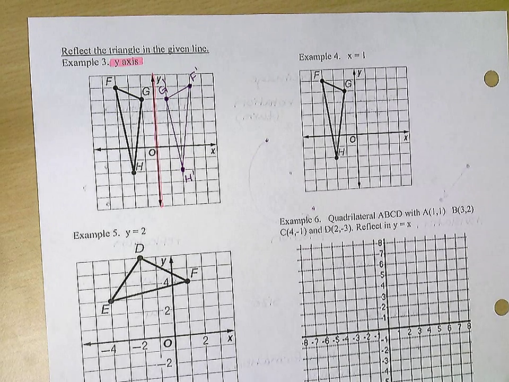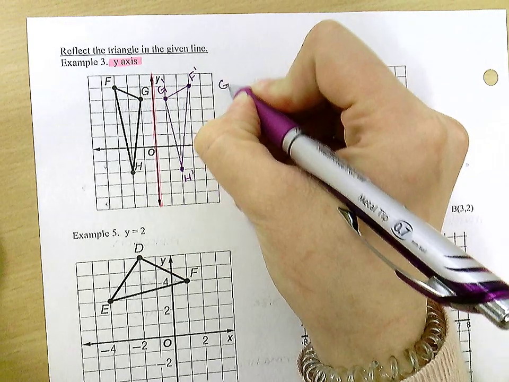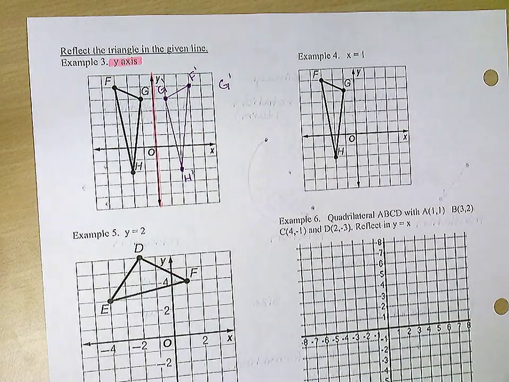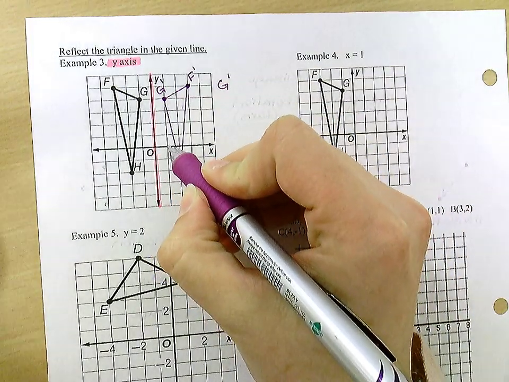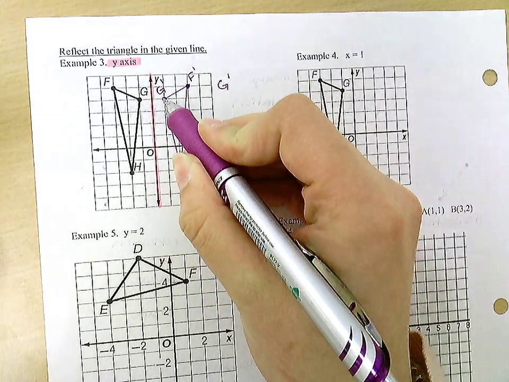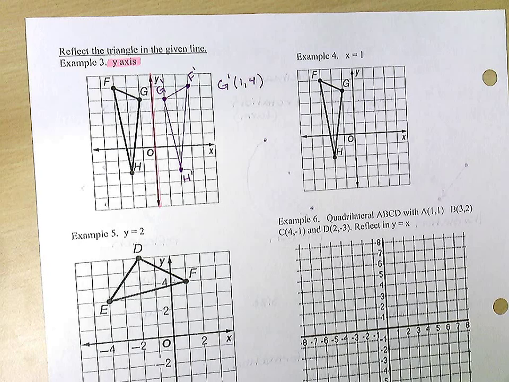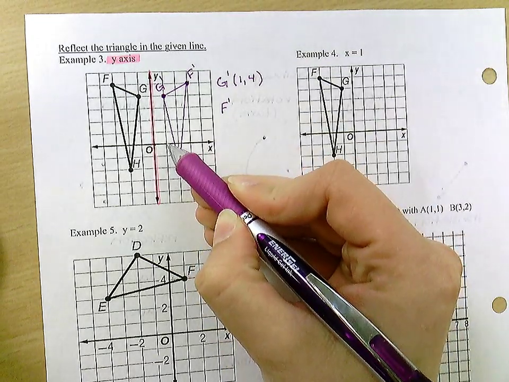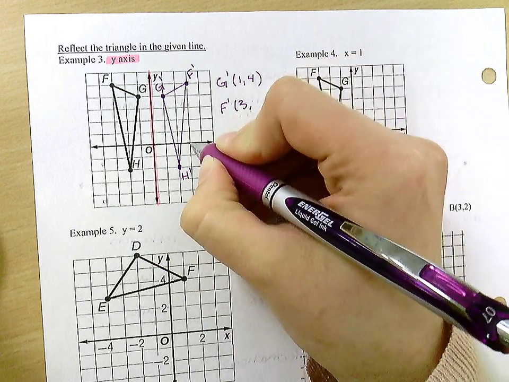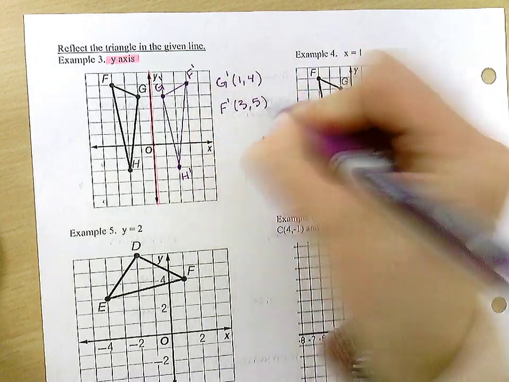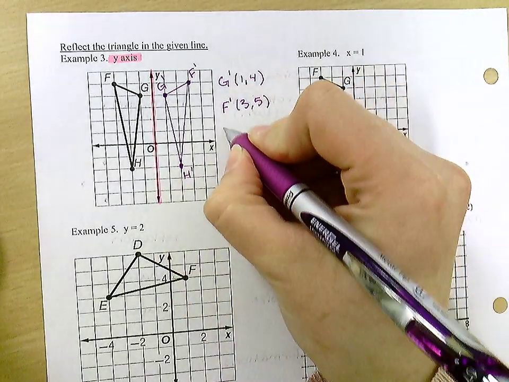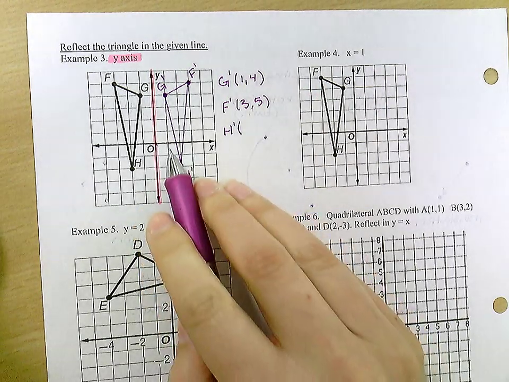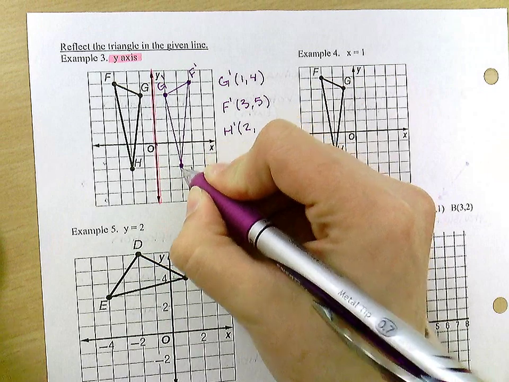Now, I also am going to have you write down those coordinates. Okay, so don't just write down your image with the points. I also want you to identify those prime coordinates. So G prime. Okay, if I start at the origin here, I go right 1, and I go up 1, 2, 3, 4. So G prime is at 1, 4. Okay, F prime. I need to go right 1, 2, 3, and up 1, 2, 3, 4, 5. And then H prime, from the origin, I go right 2 and down 2.